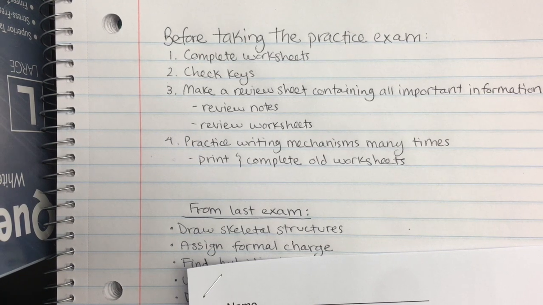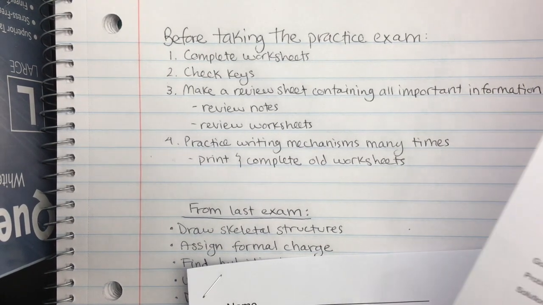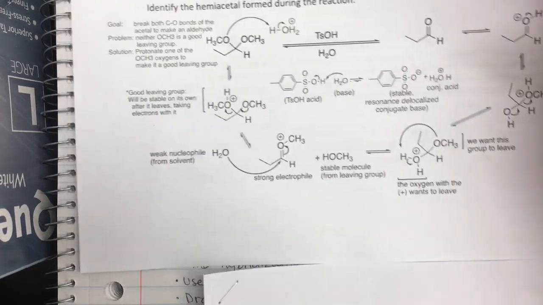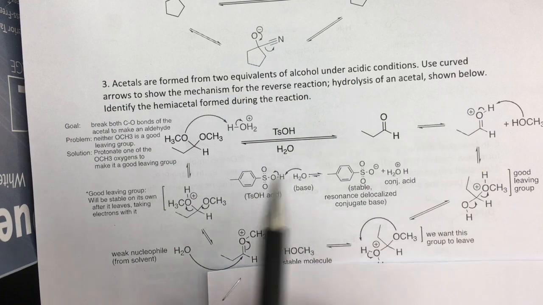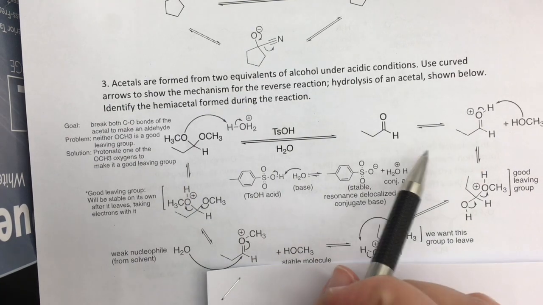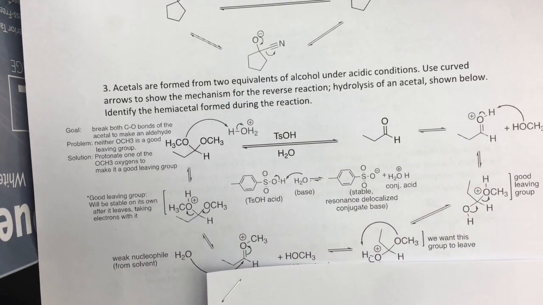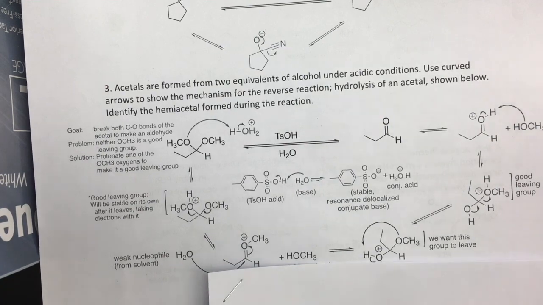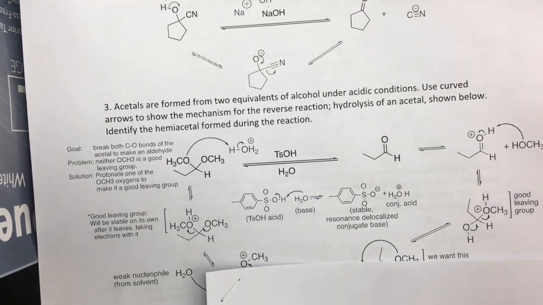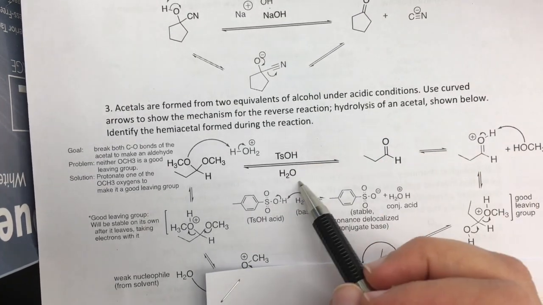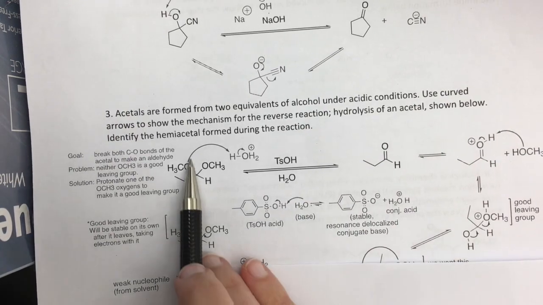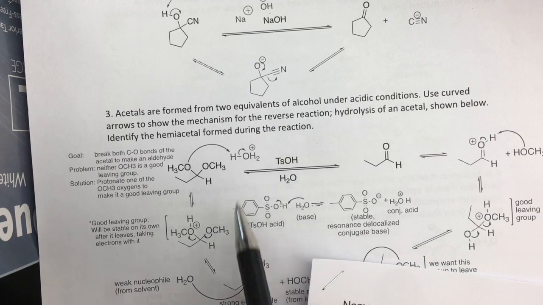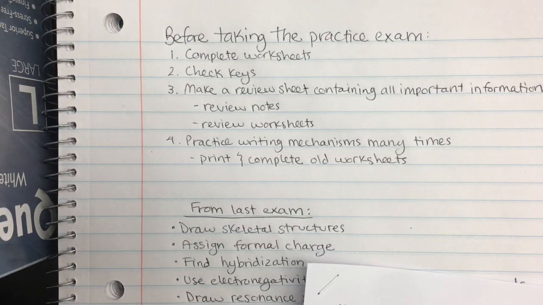If you can, draw each type of reaction once. So for example, acetal formation, there's an example of it in this worksheet. There was also a different example I believe we did in class, and it came up again in a later worksheet, another example of acetal formation in acidic conditions. So you might just want to draw one example of that. This is actually the reverse. You might want to draw both of them.